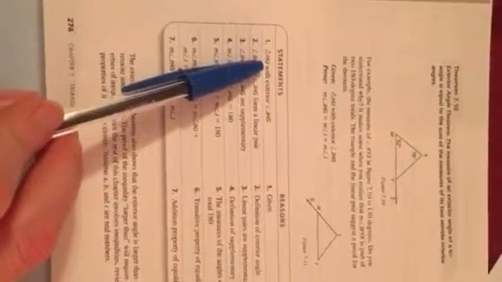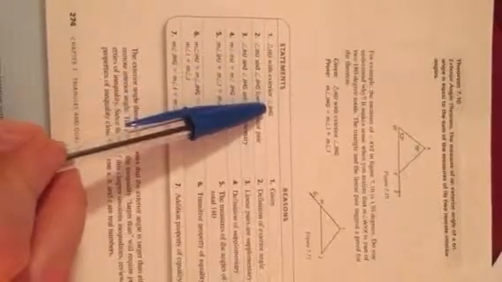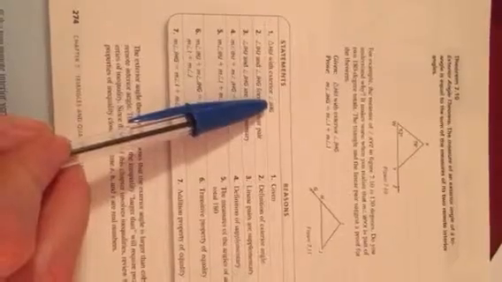We have to prove that the measure of angle JHG is equal to the measure of angle I plus the measure of angle J. So we're going to start with our given that triangle HIJ along with the exterior angle JHG, that's our given.